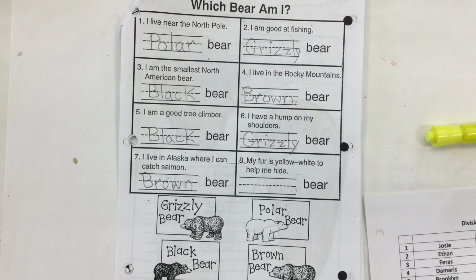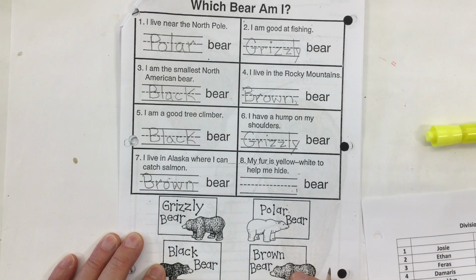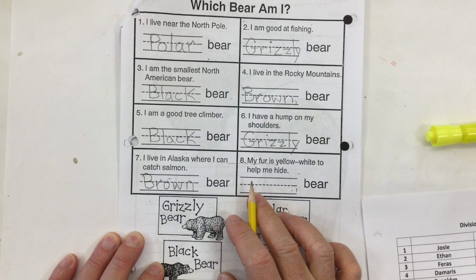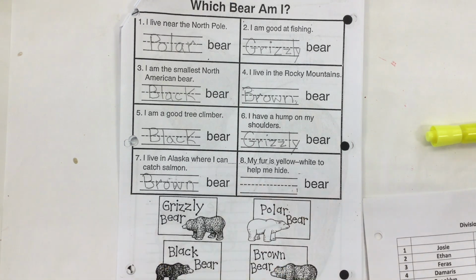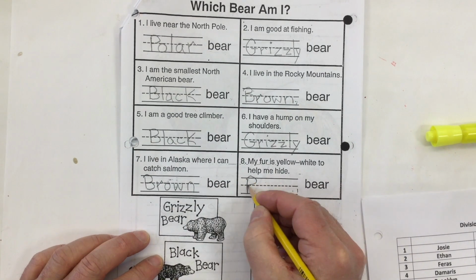All right. Which bear am I? Number 8. Listen carefully. A lot of kids don't realize this part. They think of the white, but they don't think about the yellow. My fur is yellow-white to help me hide. Which bear might have a yellow-white fur? And the yellow might confuse you, so think more about the white part. What do you think, Miss Tanya? Is it polar bear? You got it. It's polar bear.